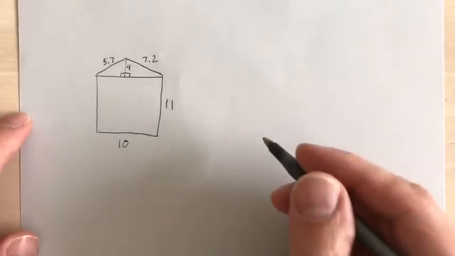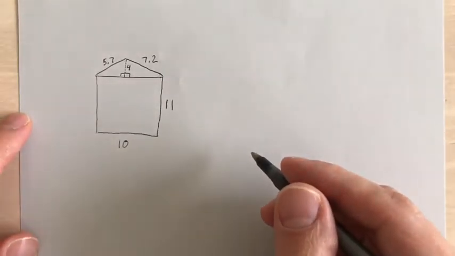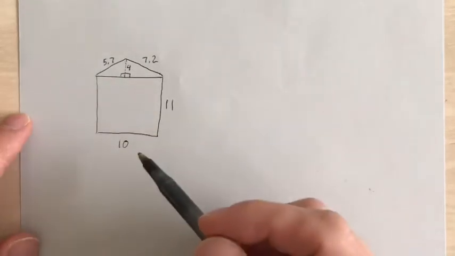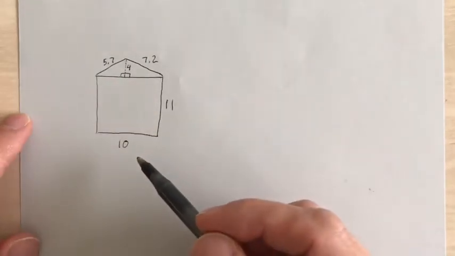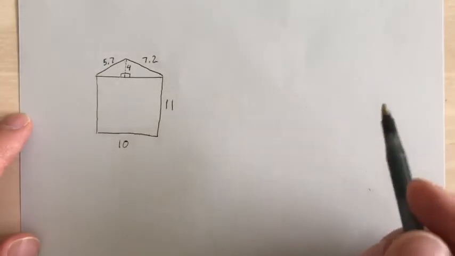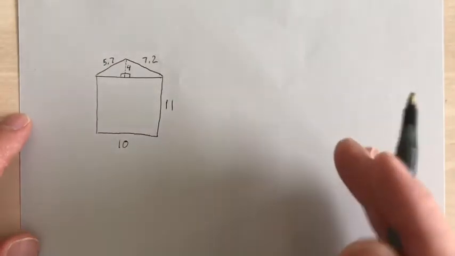So I want to do a little bit more examples of some prisms. A lot of you guys had questions on this surface area and volume problem from the worksheet. And this is going to be a little bit different. Same idea. So I wanted to just hammer home a couple ideas.